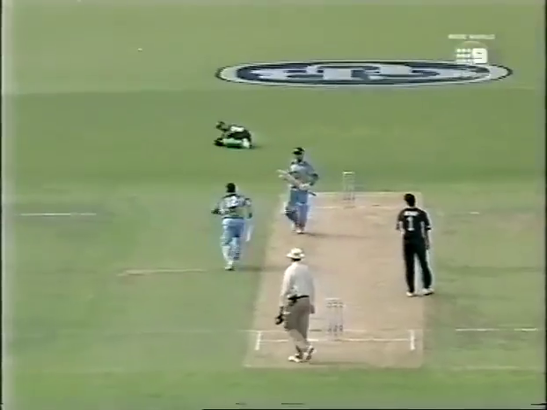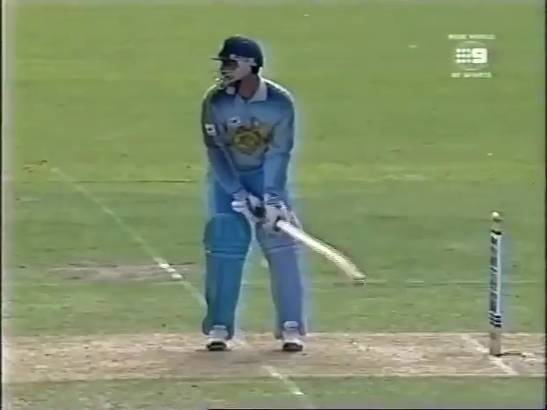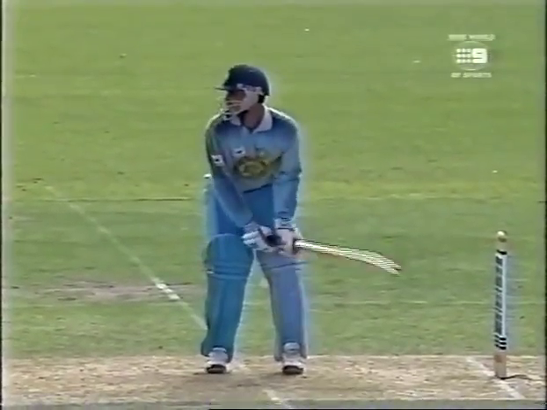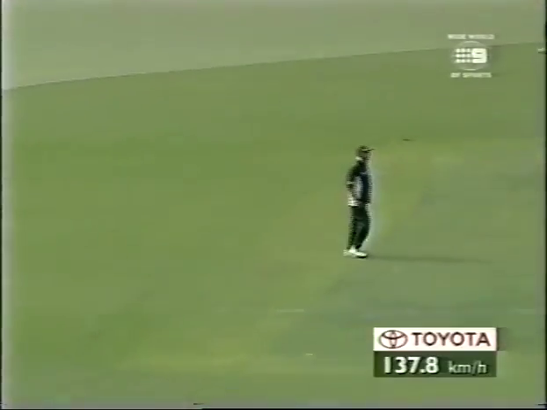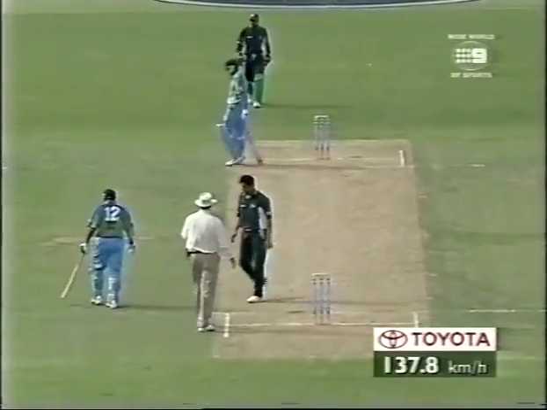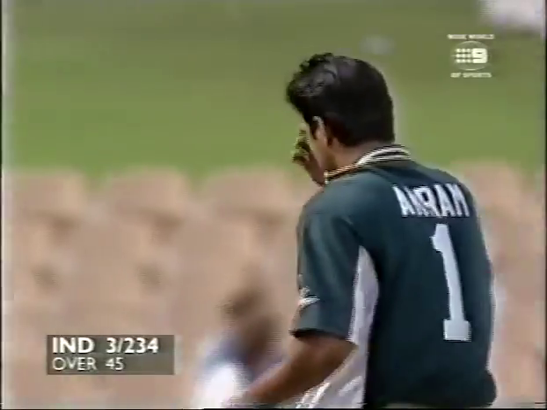The keeper has to be right on his mettle to get that because he's got to be going real quick and a long way. 8 runs off the over. 3 for 234.